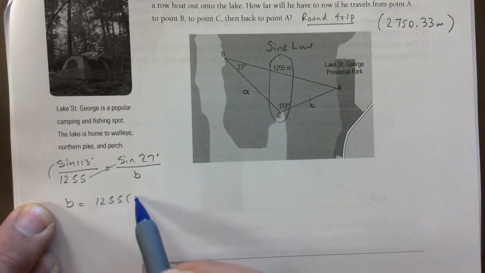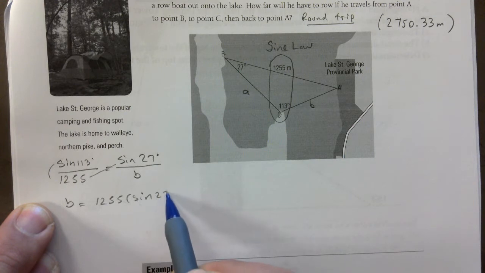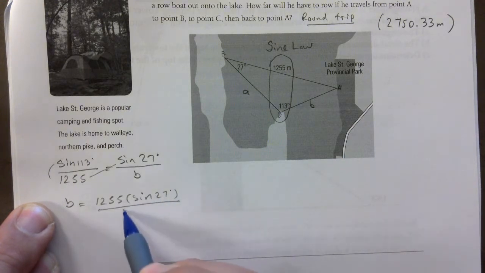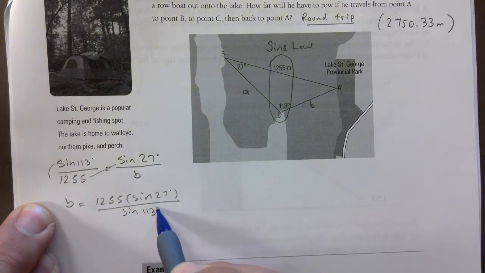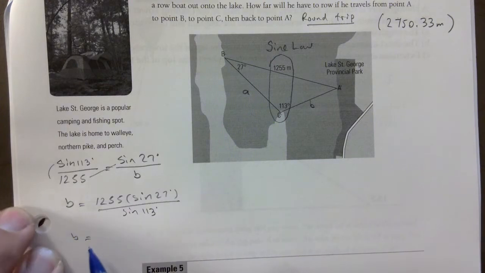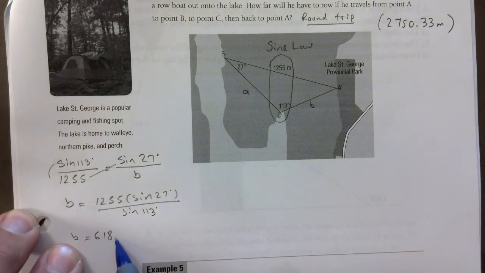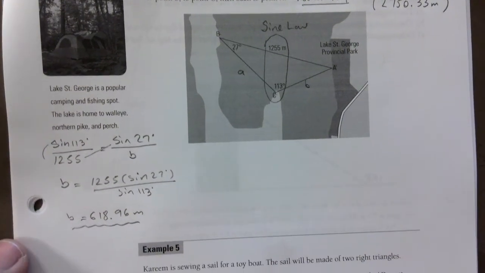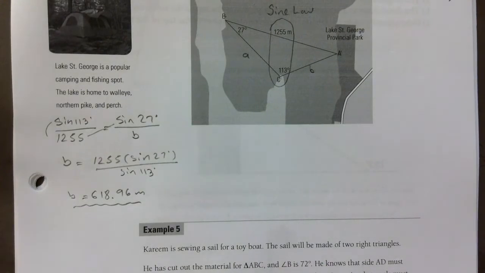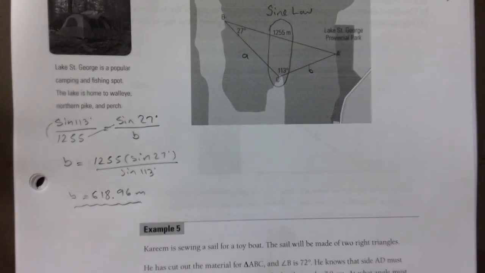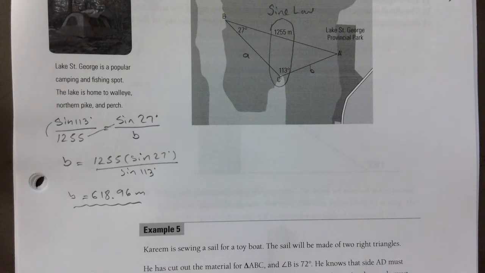So it's 1255, if you want full marks, that is, right? Sine of 113, and B is 618.96 meters. I'm going to underline that. It's important to me. Right? So far, so good, right? We got that part. Yeah.